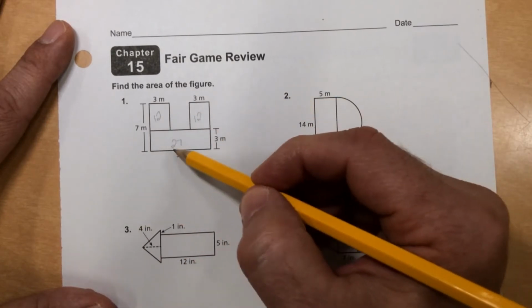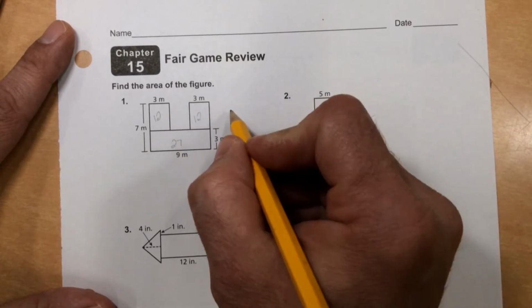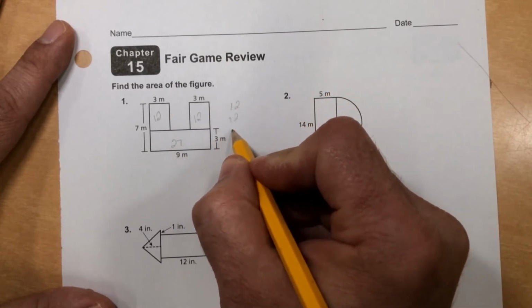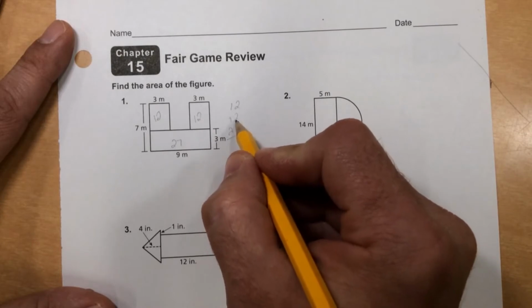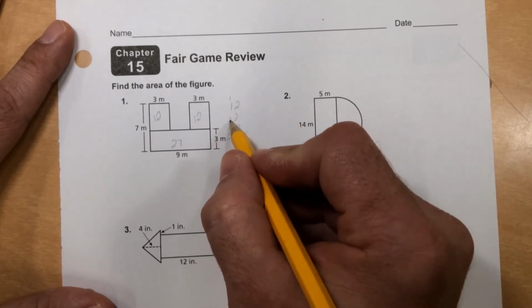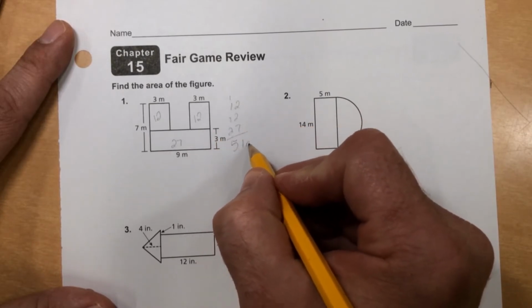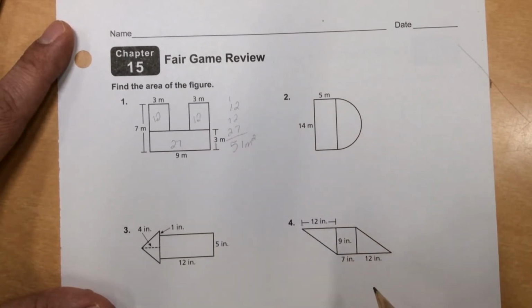So add these up to have our partial areas. We have 12 and 12 and 27. 7, 8, 9, 10, 11. 2, 3, 4, 5. 51 meters squared. For that first one, 51 meters squared.